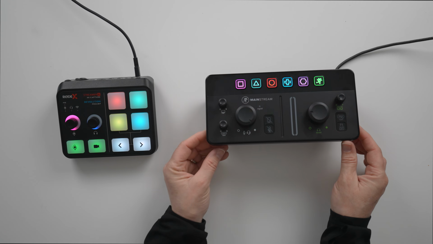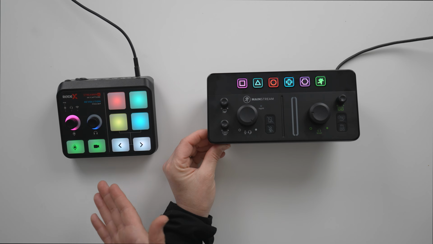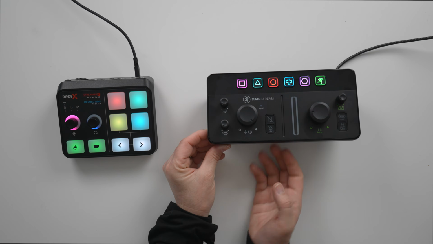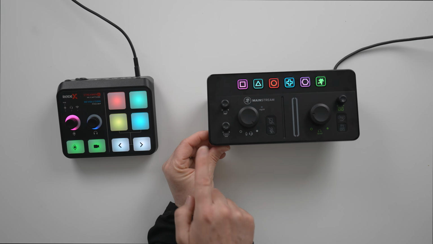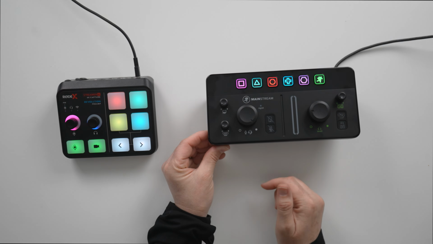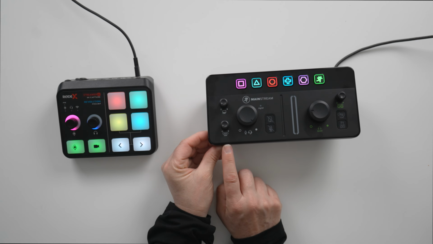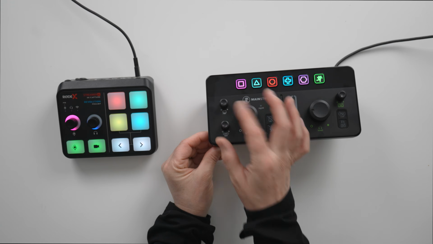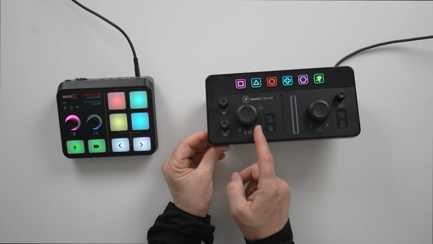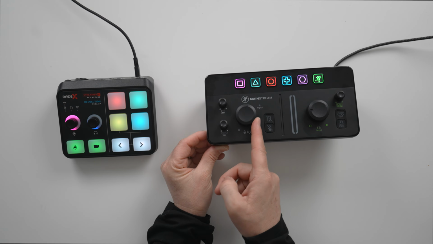Let's take a close look at the Mackie Mainstream. You can see already there are more controls on this device than there are on the Rode Streamer X. Over here on the left-hand side is your volume control if you are bringing in audio from a computer or laptop. If you want to control audio from your HDMI input, there's a volume knob right here as well. This is your gain knob right here for your audio input.